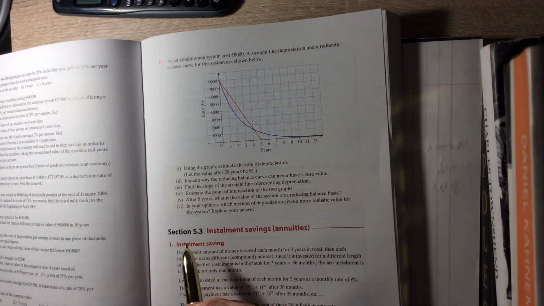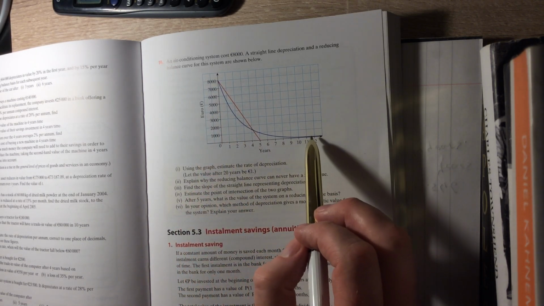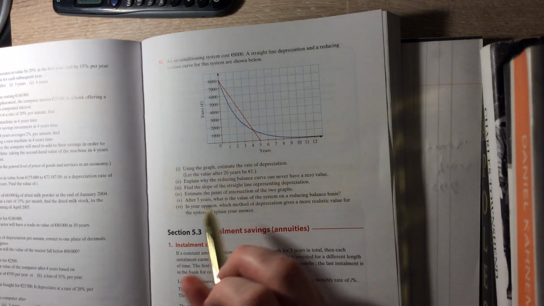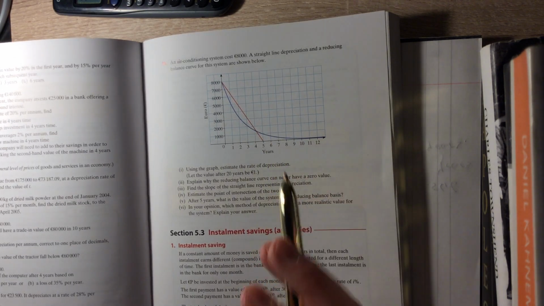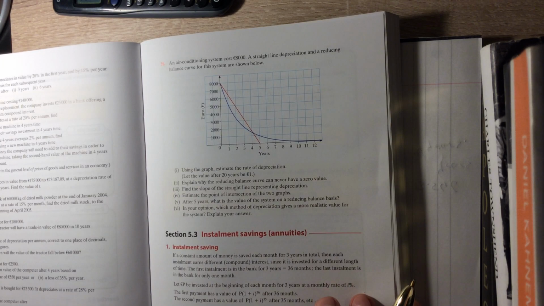In your opinion, which method of depreciation gives a more realistic value for the system? Obviously the fixed rate depreciation. The straight line depreciation after 5 years suggests your air conditioner has 0 value, which is probably not the case. And after 6 years would have a negative value, which is certainly not the case.